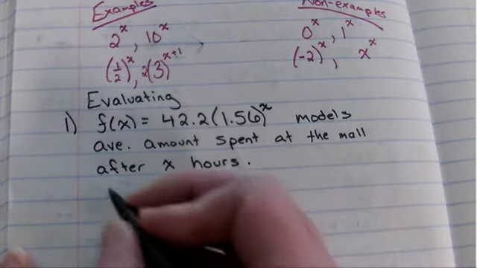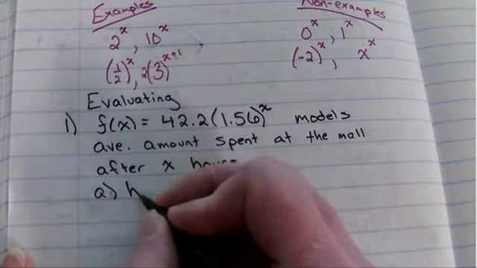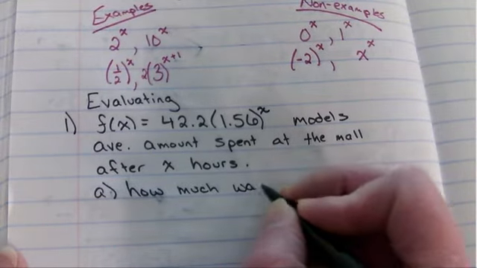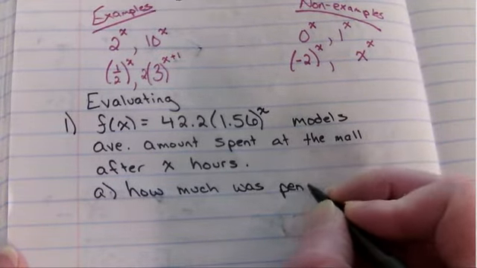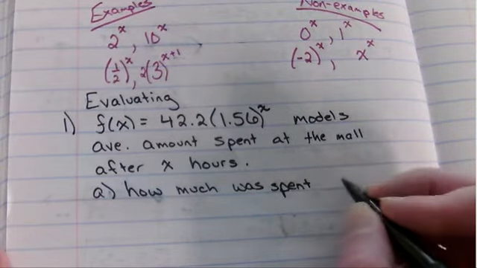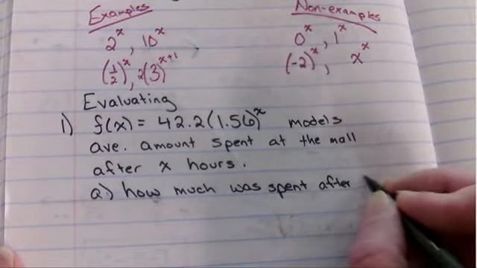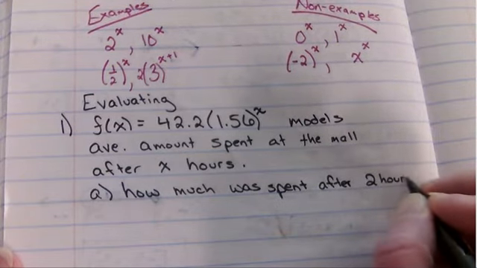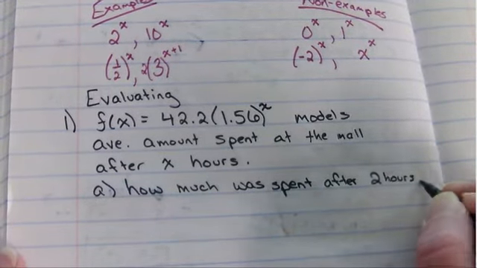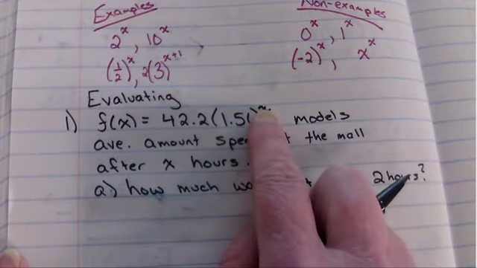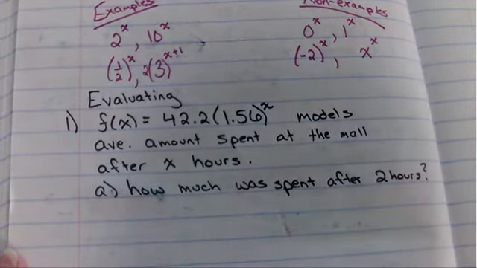They may ask you questions like, how much was spent after 2 hours? Well, since x is the number of hours, we're going to replace x with the 2.